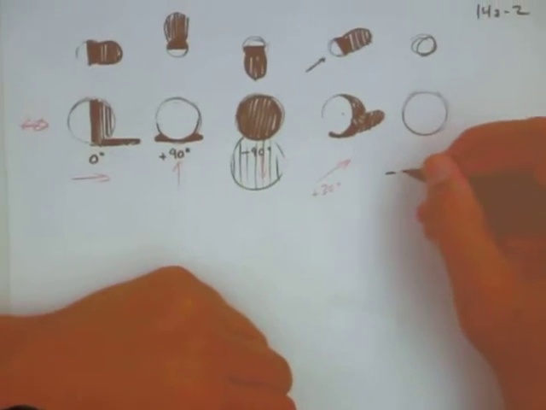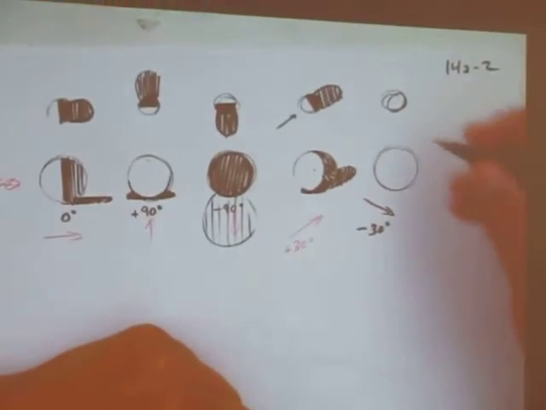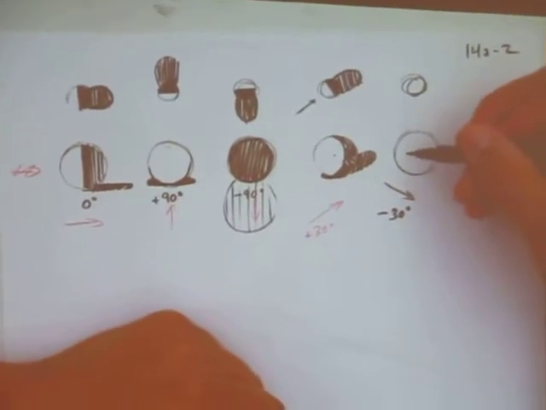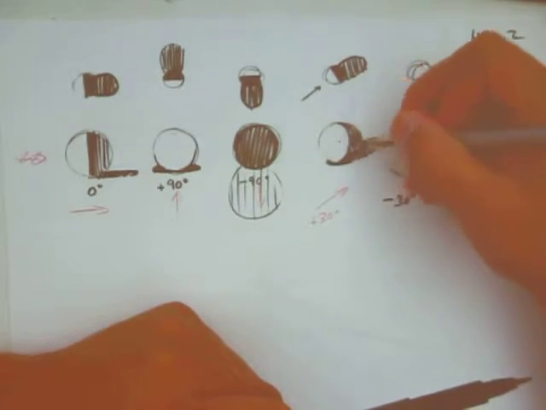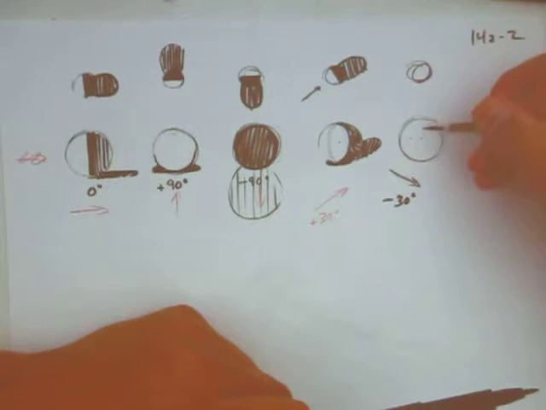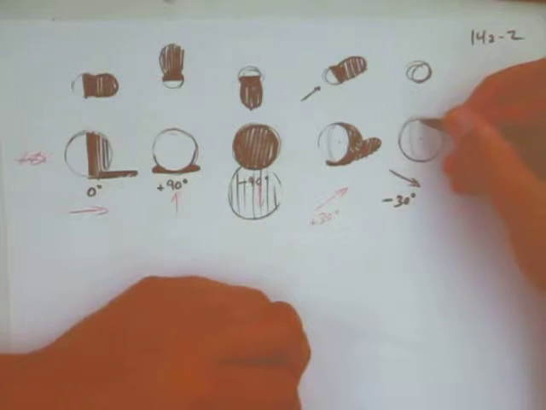And if you get a negative 30-degree angle, what you can envision, you guys, is this. Imagine the ellipse here, and you just are deciding, well, which side of the ellipse am I using?